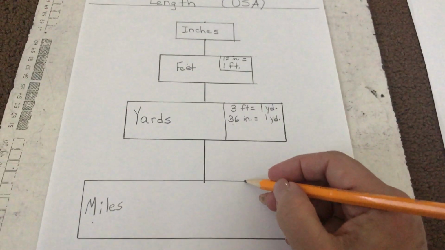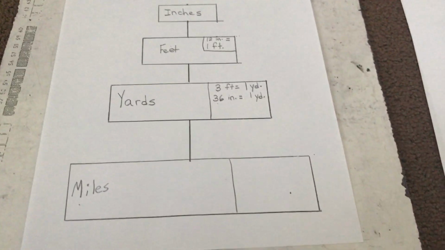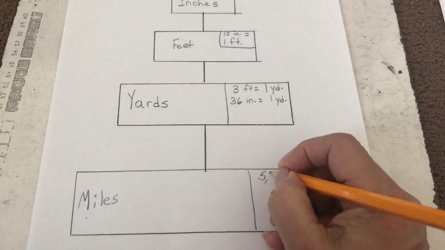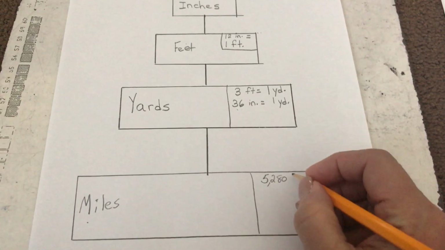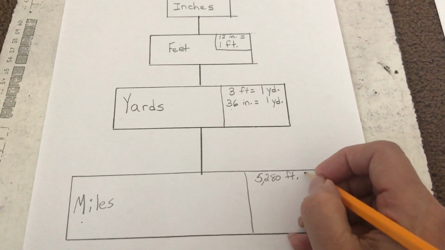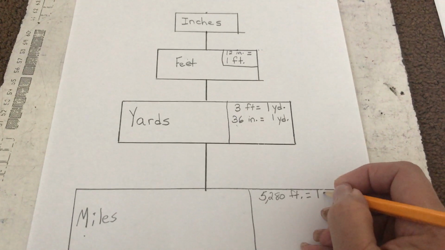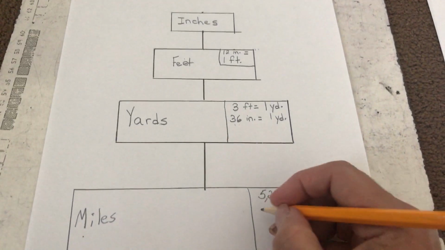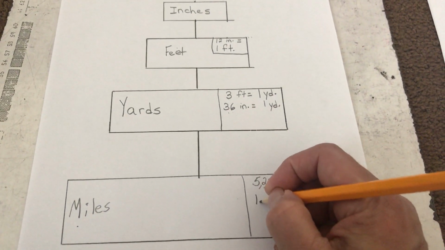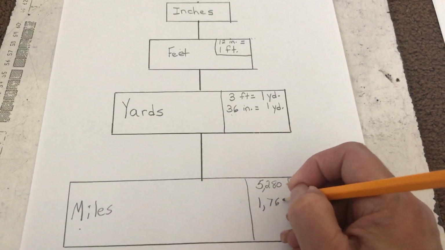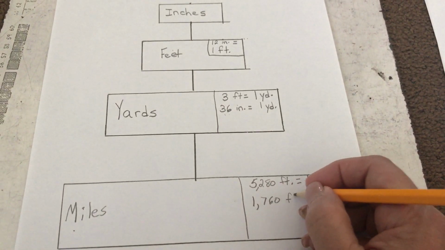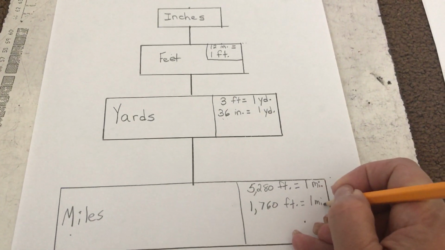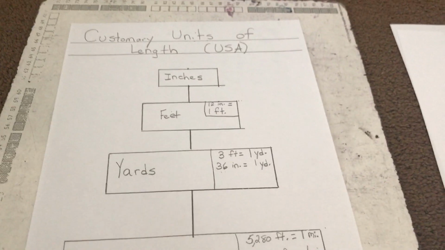All right, so over here, I'm going to put a line, and we'll start up at the top. 5,280 feet equals 1 MI for miles. And then if you wanted to convert that in yards, 1,760 FT equals 1 mi. Okay.